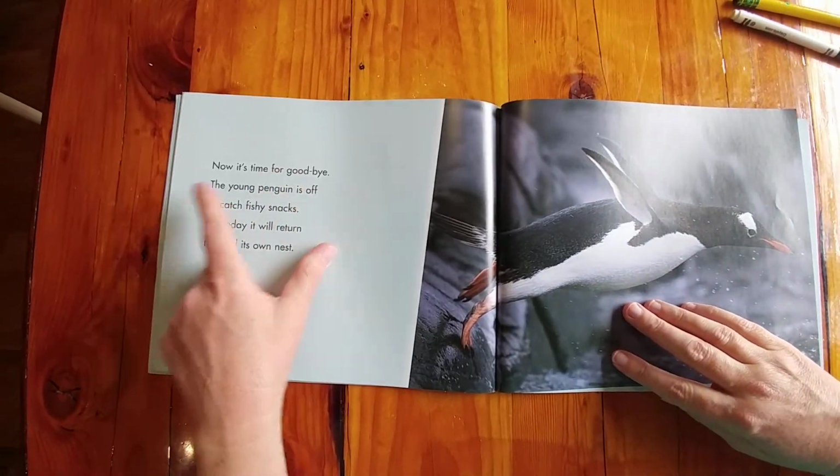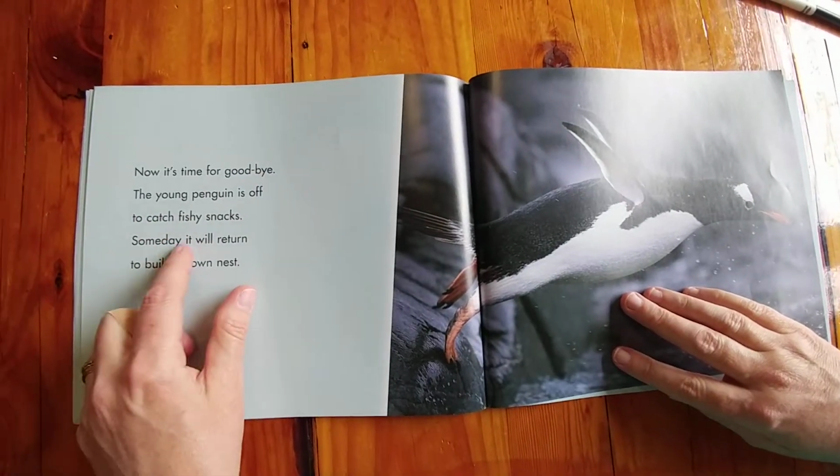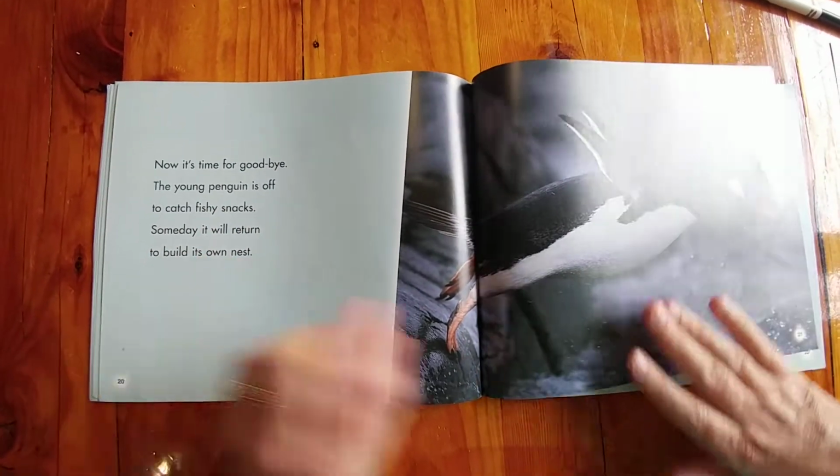Now it's time for goodbye. The young penguin is off to catch fishy snacks. Someday it will return to build its own nest.